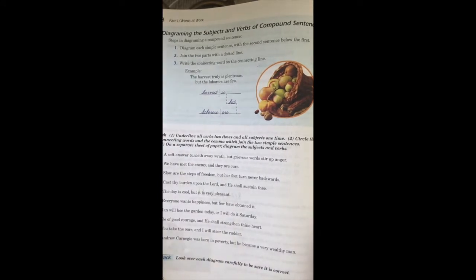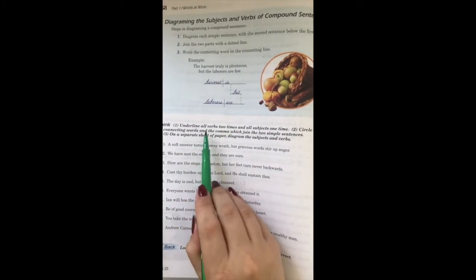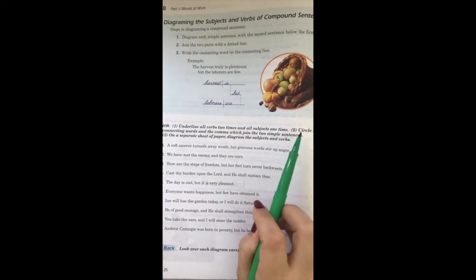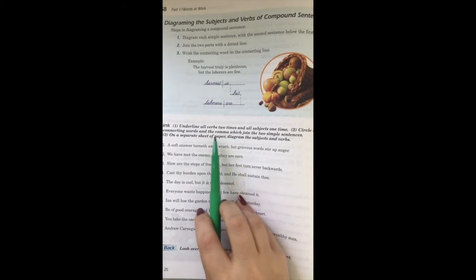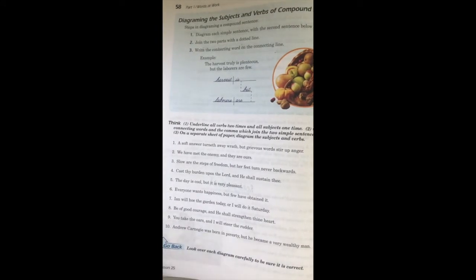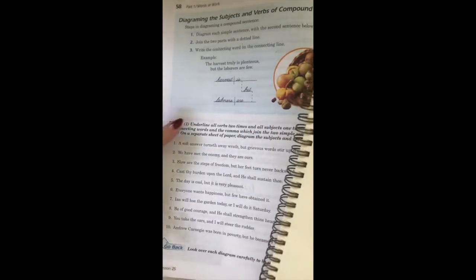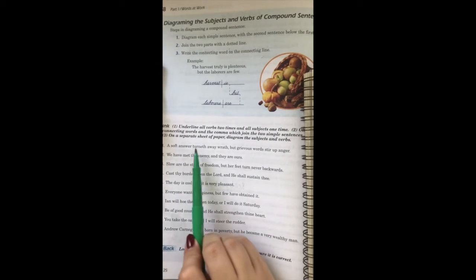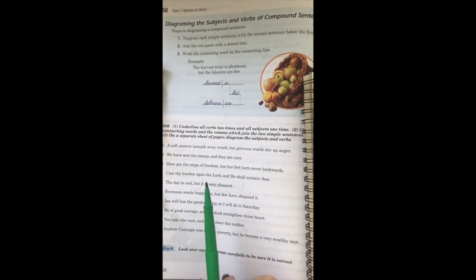But I'm going to do some with you as practice. Here on think, it says to underline the verbs twice and the subjects once as usual. Circle the connecting words and the comma, which we have done before. And then you're going to diagram, and you will be needing an extra piece of paper, as these diagrams can take up space. So here we have a long compound sentence. We're just going to take it step by step.